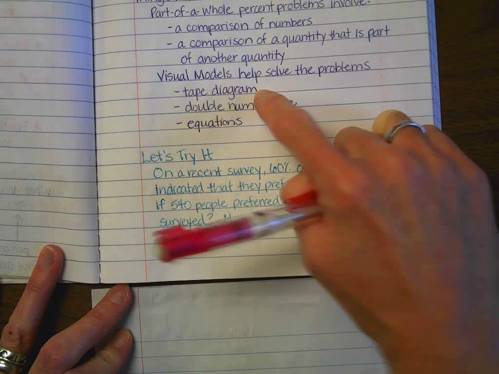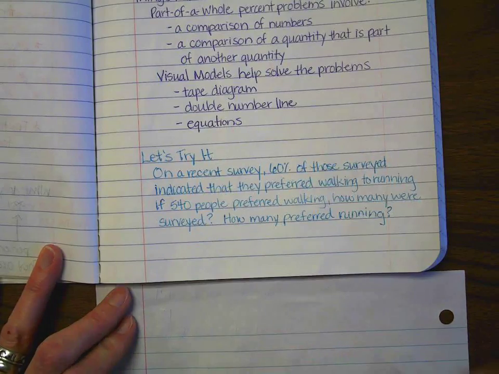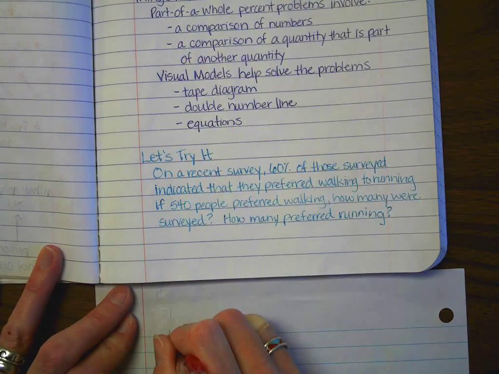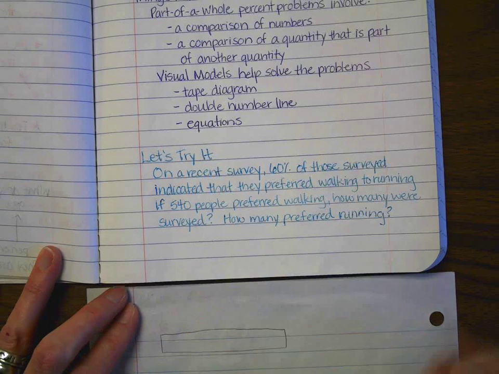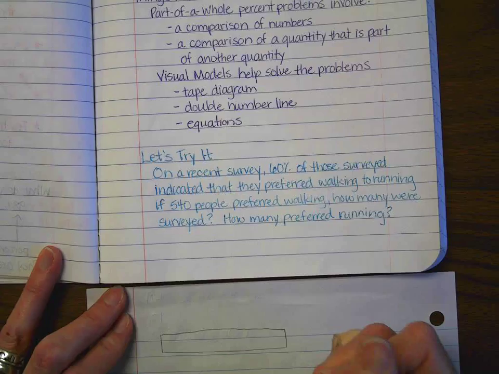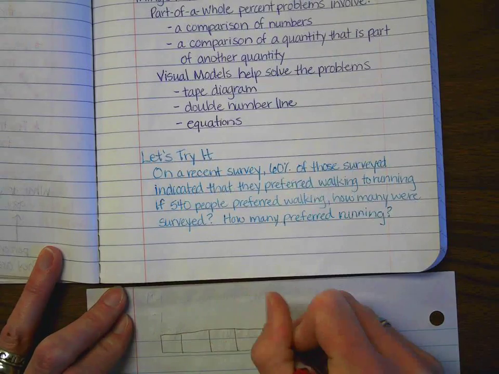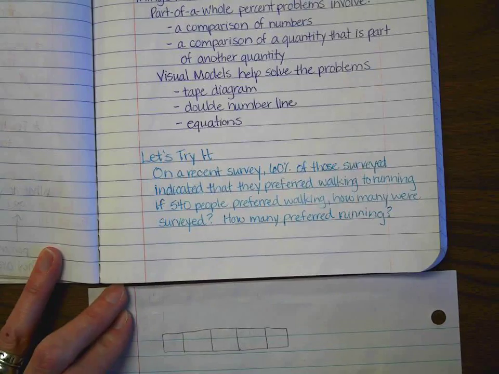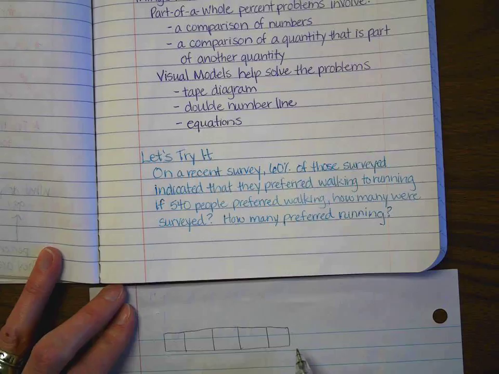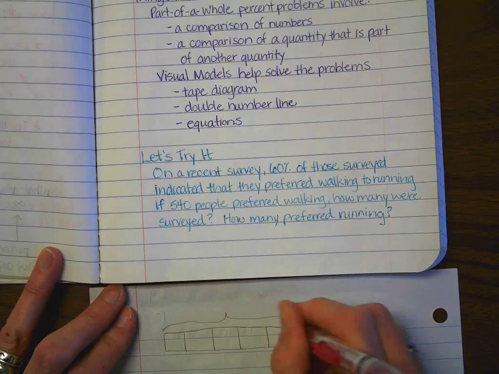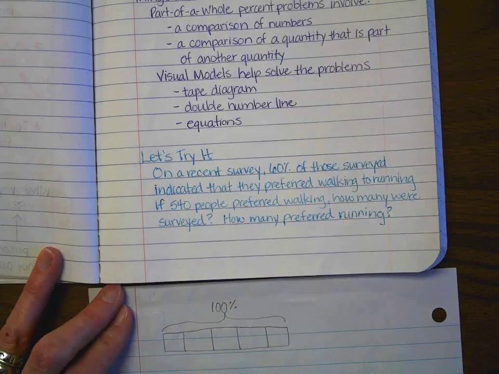So automatically, looking at tape diagram, double number line, or equations, you're going to pick the one that seems easiest for you. For me, automatically, I'm going to do a tape diagram, and I am going to split it into 5 equal pieces. 1, 2, 3, 4, 5. And the reason that I do that is because I know that the whole tape has to represent 100%. Okay, I know that the whole tape has to represent 100%.